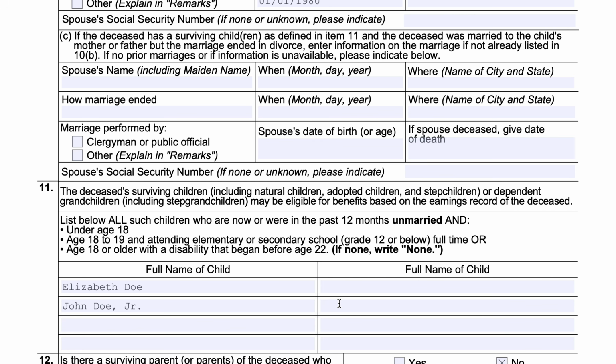So they have to have a dependent relationship with the person that passed away. So the grandchildren could be step-grandchildren. They have to meet the criteria outlined here.